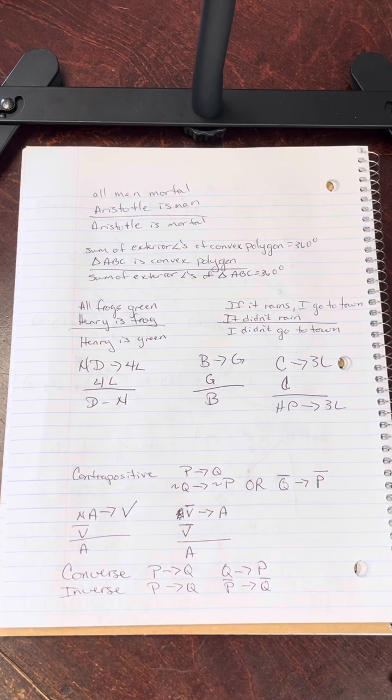Now, I will stop and clarify something here. They are using their conclusion as an if-then statement, and I'm going to come back to that here in a second. So if you flip to page 18, you see we've got a conditional statement, and then its contrapositive, and then they do its converse and its inverse.